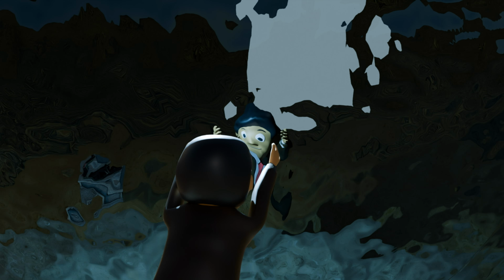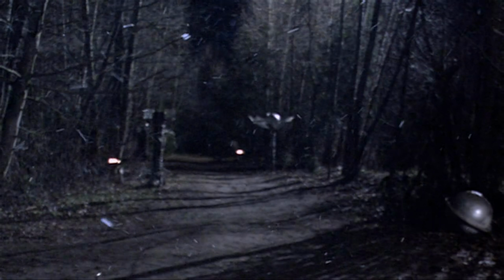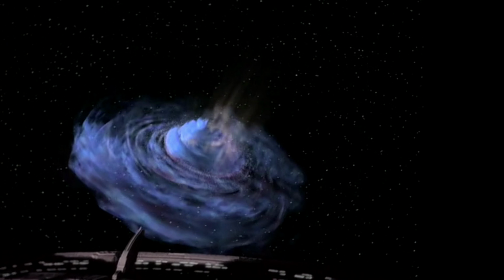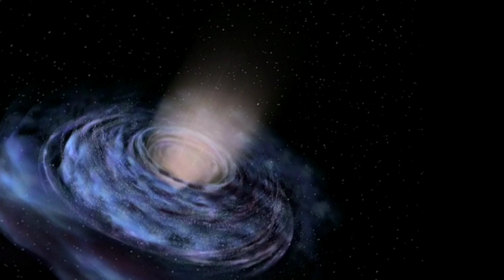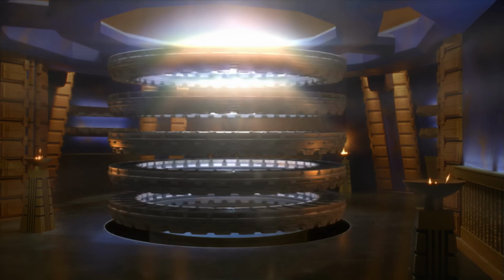I wonder what it would take to replicate other effects like the Wraith culling beam from Stargate Atlantis or the Bajoran wormhole from Star Trek Deep Space Nine. Next time, I think I might try making the Stargate transporter rings.